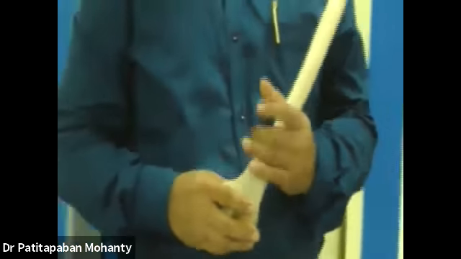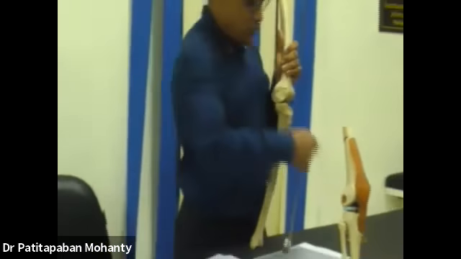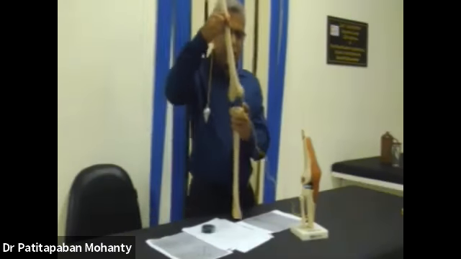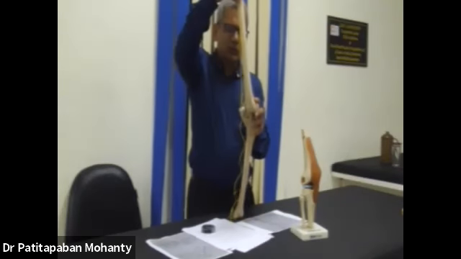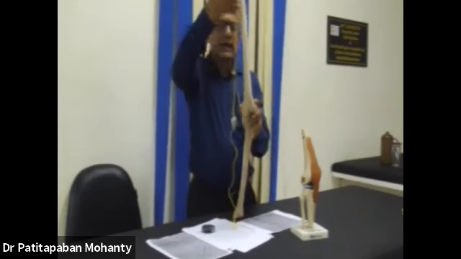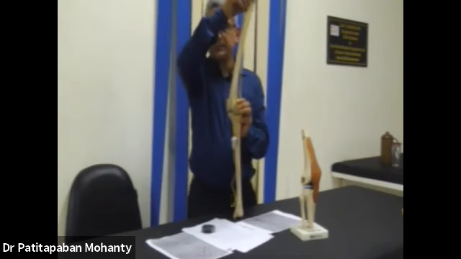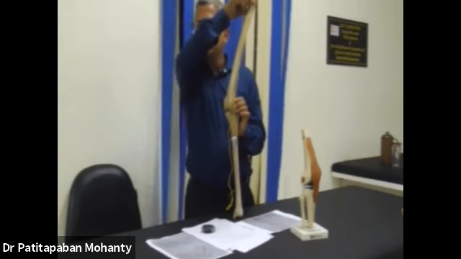So when there is a genu valgum, the weight line should shift. In case of genu valgum, the weight line should pass on the lateral tibiofemoral compartment. That means there is more lateral compression.